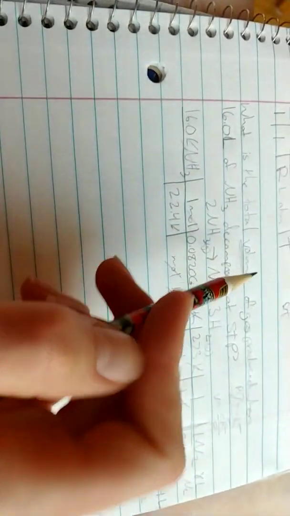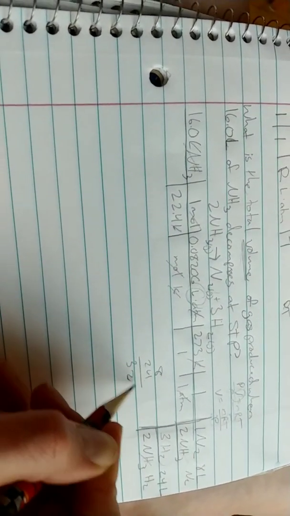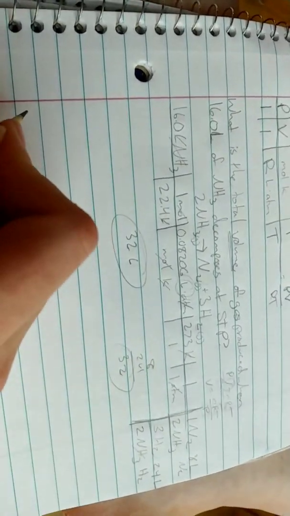That's nitrogen. I don't remember what I said earlier, it could have been wrong. And then total volume of gas produced, 8 plus 24, 32. So there's 32 liters of gas produced.